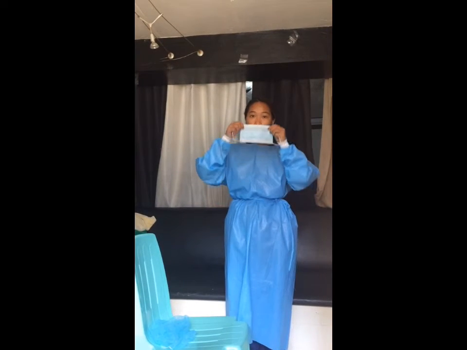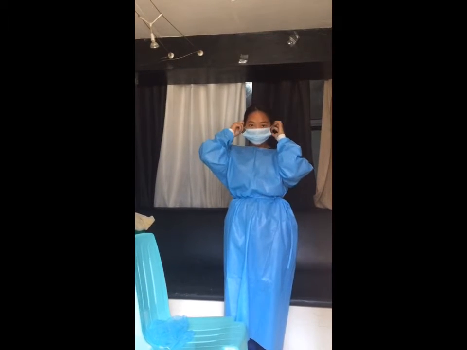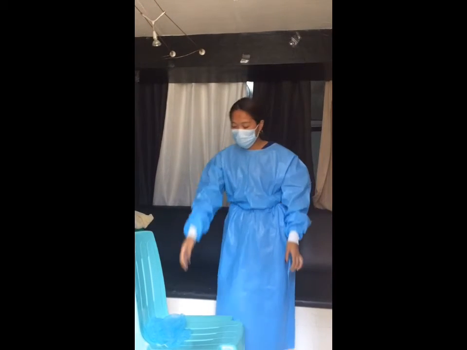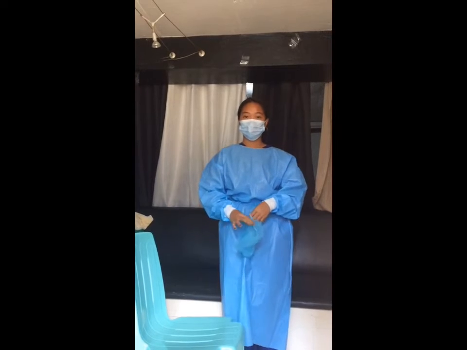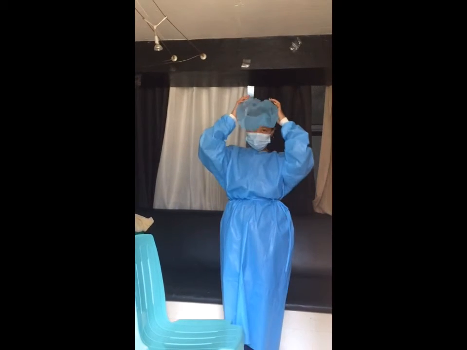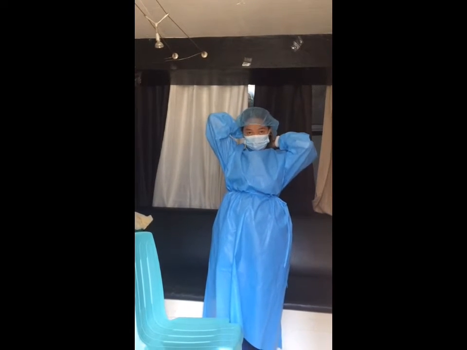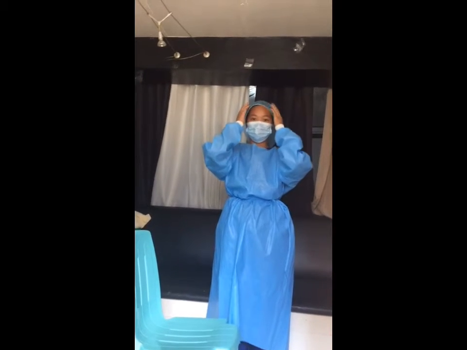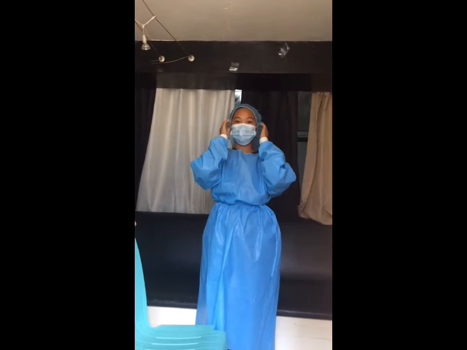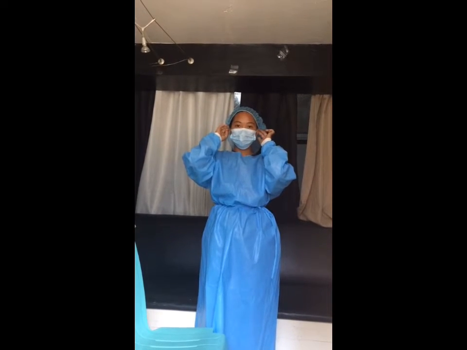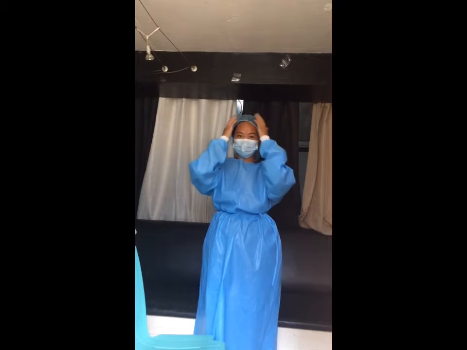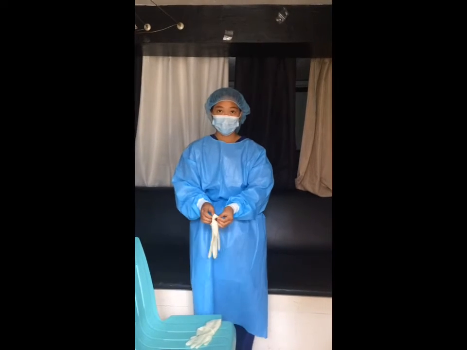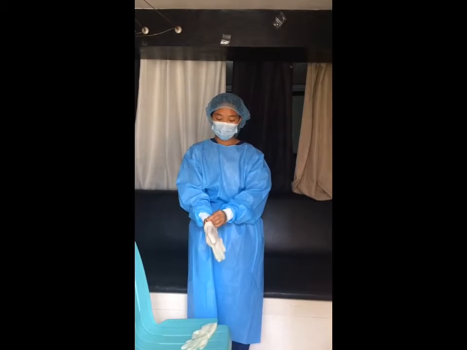Position mask over mouth and nose. Bend the mask nose bar over the bridge of your nose. If necessary, wear goggles and hairnet. Take clean gloves and do open gloving.